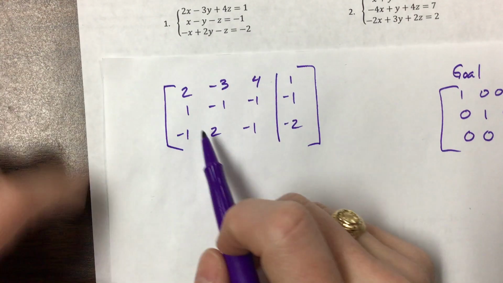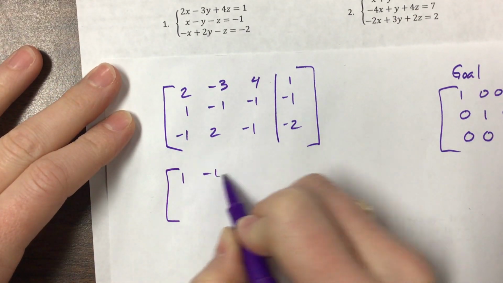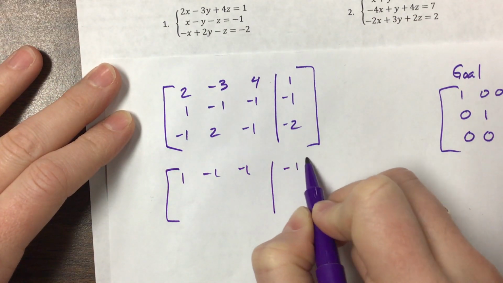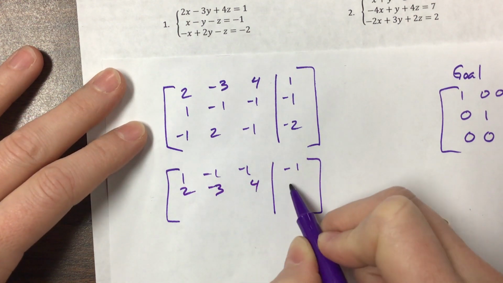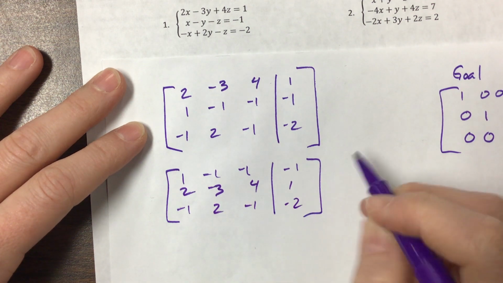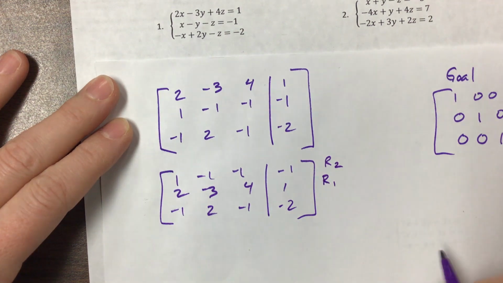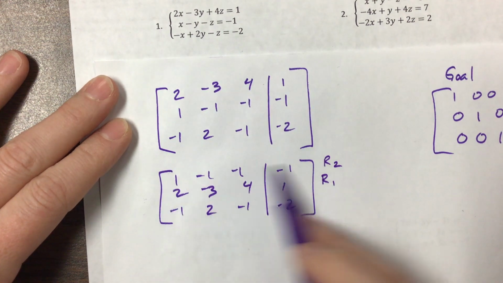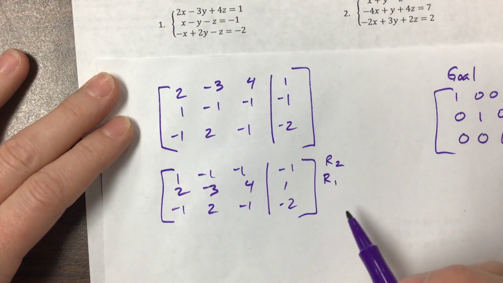So what I notice here, first of all, is I have a positive 1. So let me just switch row 1 and row 2. That's a -3. Okay, and so what I'll do is I'll just write this is now row 2 and this is now row 1. So I like to write off to the side of the matrix what I did to get there.